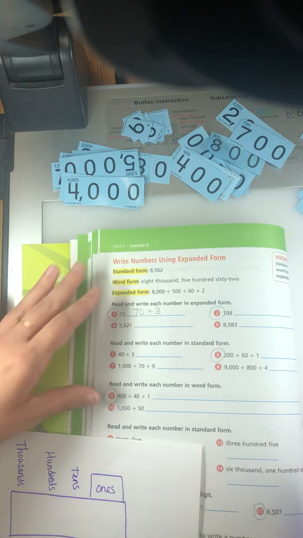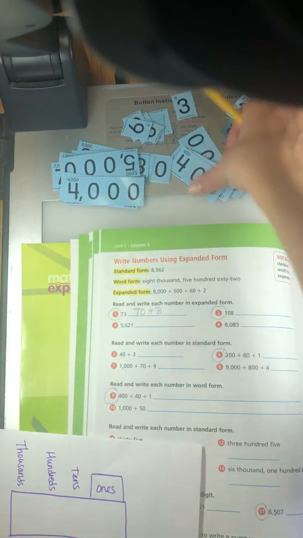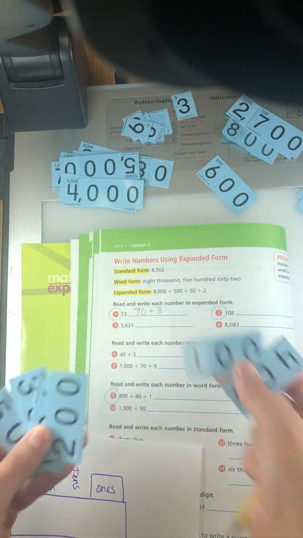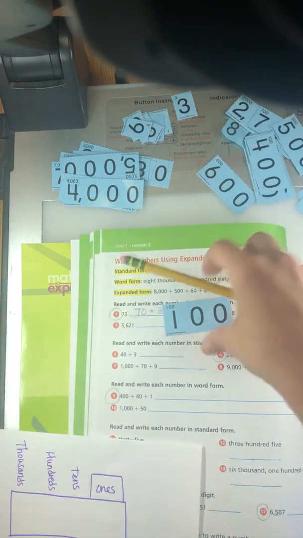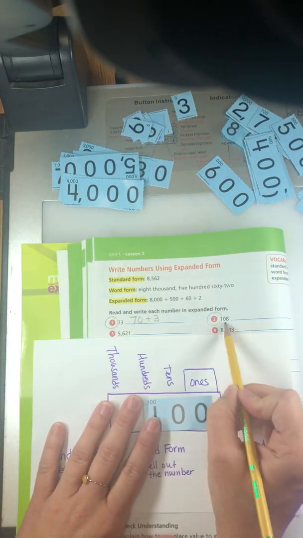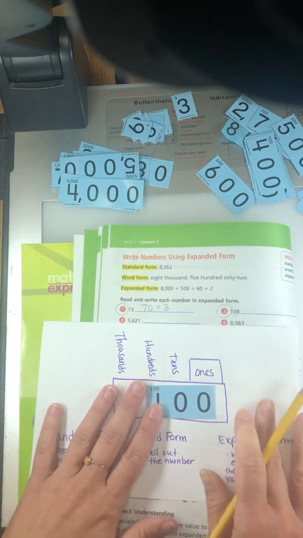Now let's go ahead and make the number 108 for problem number 2. So I'm going to find my 100. There we go. And right now I don't have a digit. Oh, I do, I have 0, but I don't have anything else that's going to go into the tens.